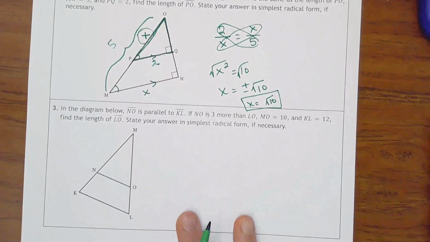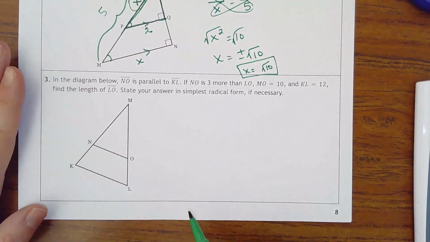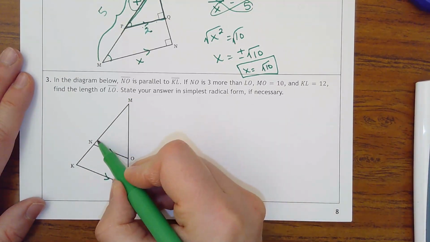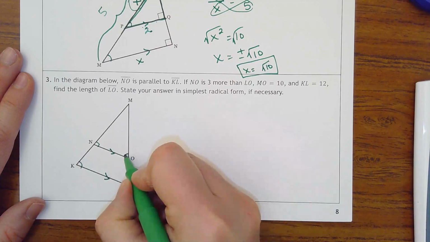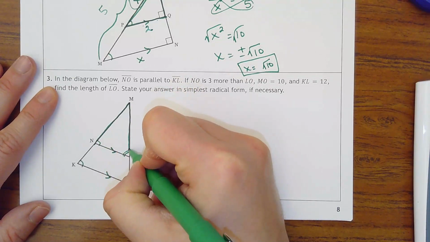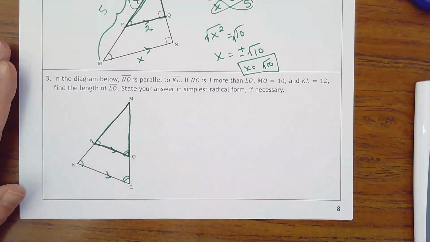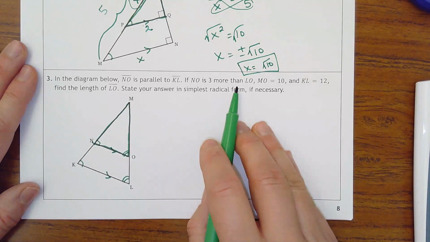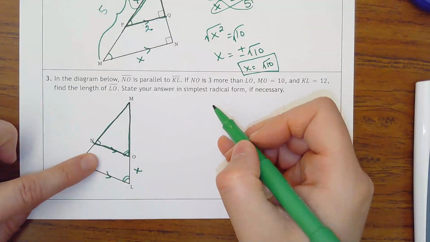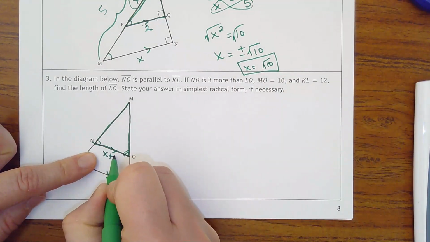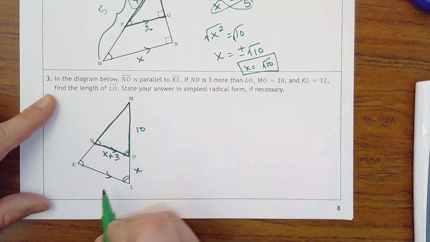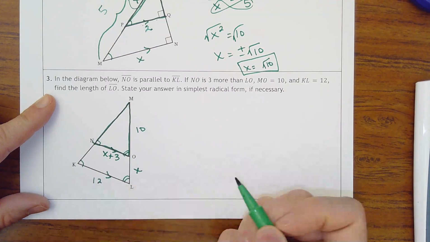All right, and then number 3. In the diagram below, NO is parallel to KL. So then that would be a transversal, so these angles would be the same, and these would be the same, so that's enough to say this triangle here, the smaller one, is similar to the whole one. Kind of reminds me of a piece of pizza. If NO is 3 more than LO, so LO is here, NO is 3 more than that, so I would have X plus 3. MO is 10, and KL is 12. Find the length of LO.